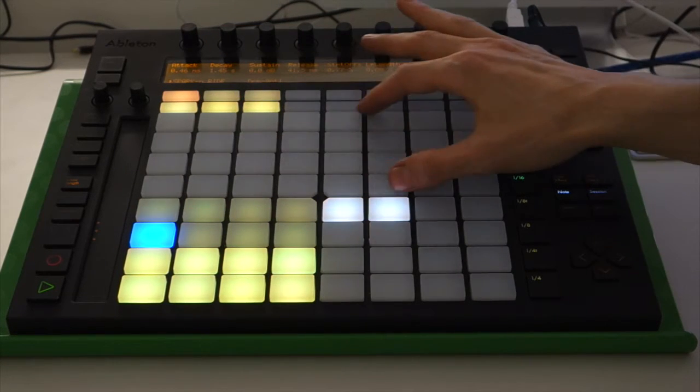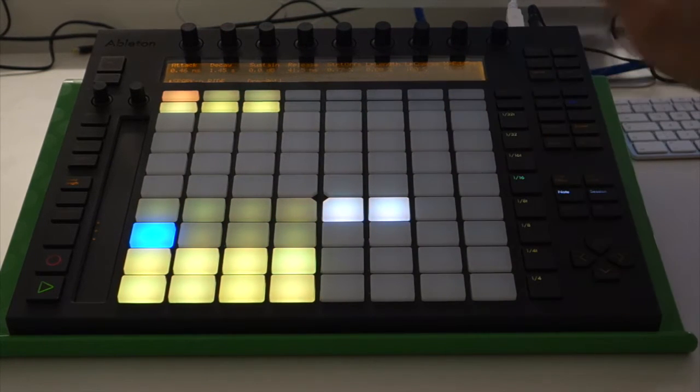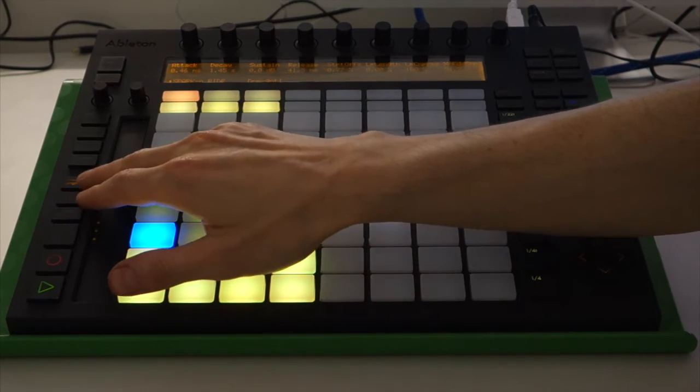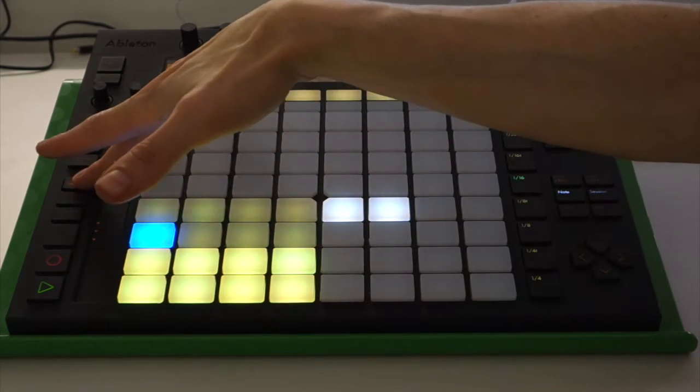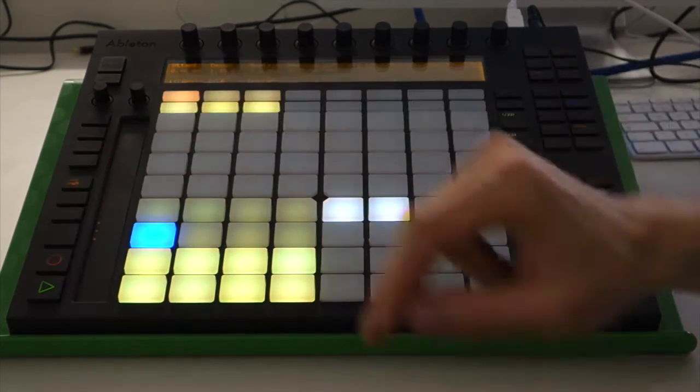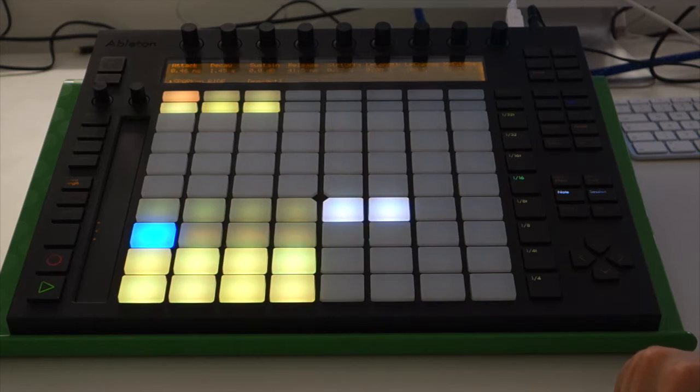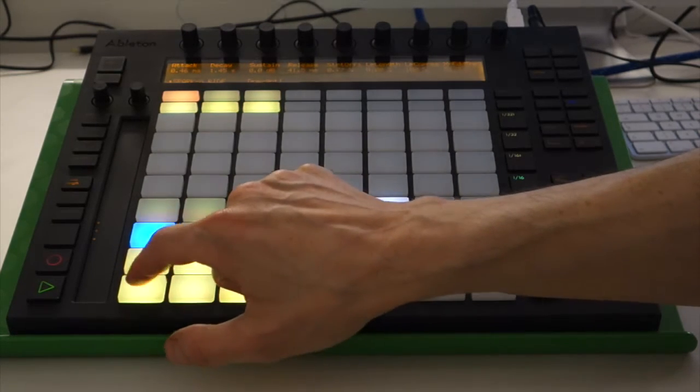You can go 32 bars. I prefer to start with a shorter bar and then double it. So I hit fix length. It's set at 1 bar. And now I'm just going to start programming it by step sequencer. So we'll start with the kick.